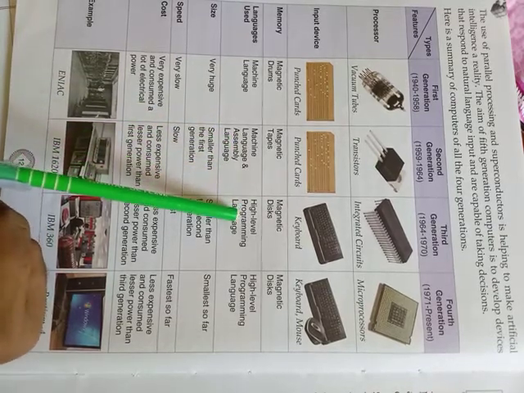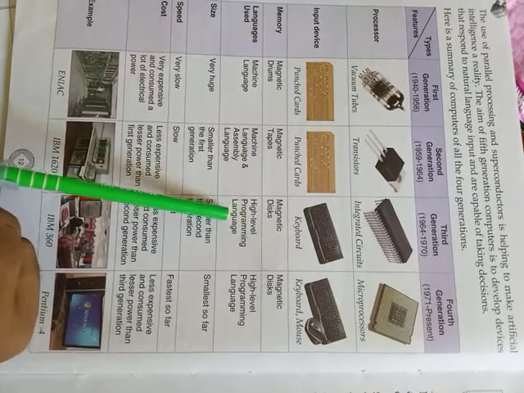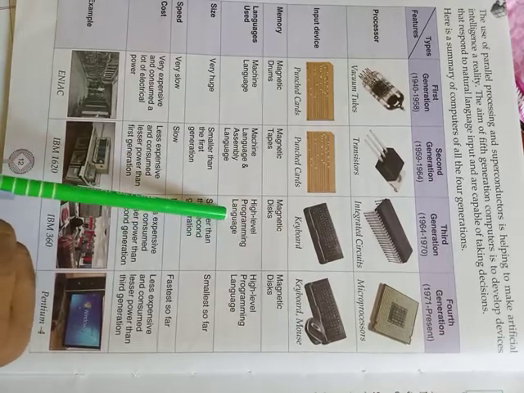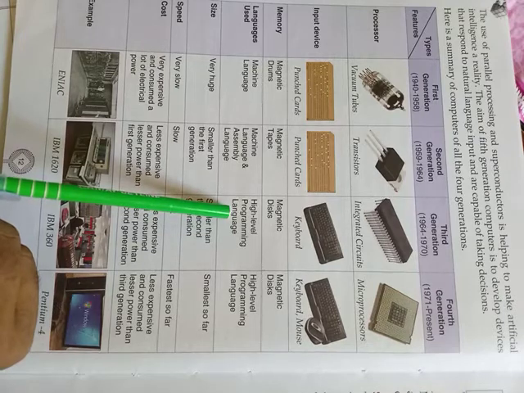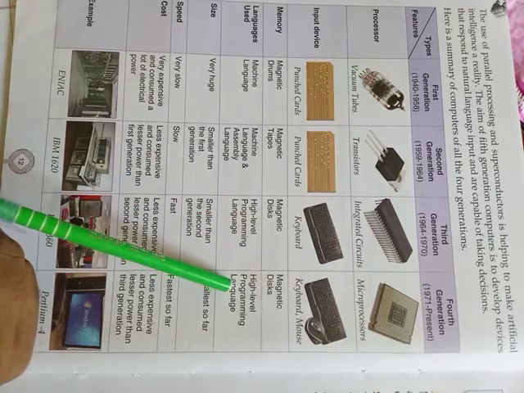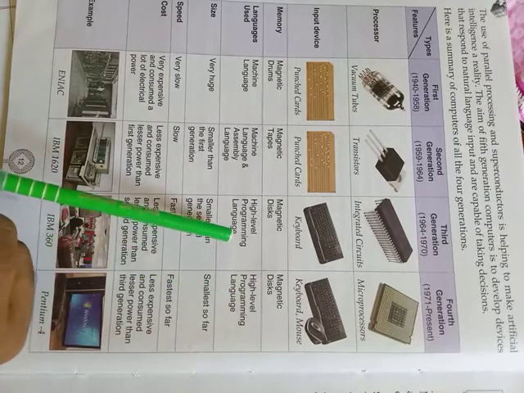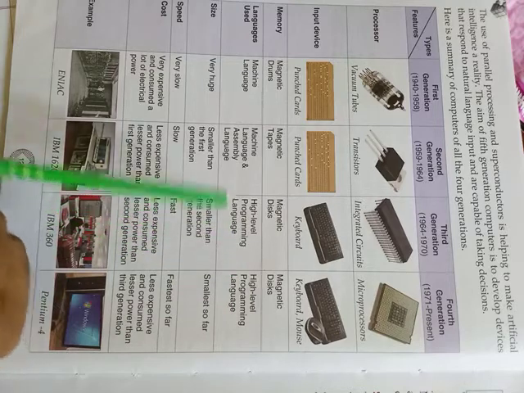Now let us see third generation computers. The language is a high level programming language. In fourth generation computers, the language used is also a high level programming language. Third and fourth are the same.